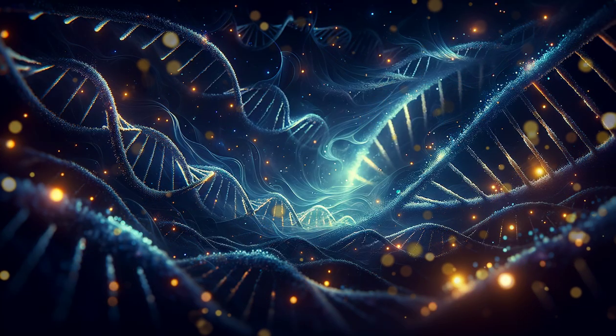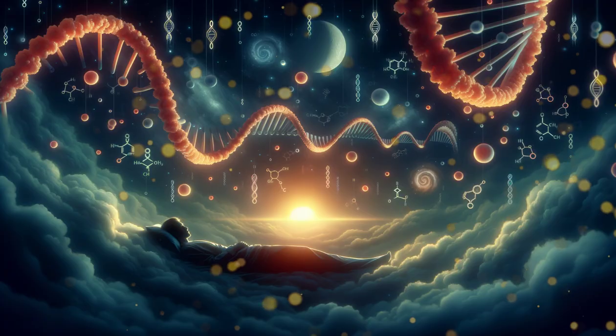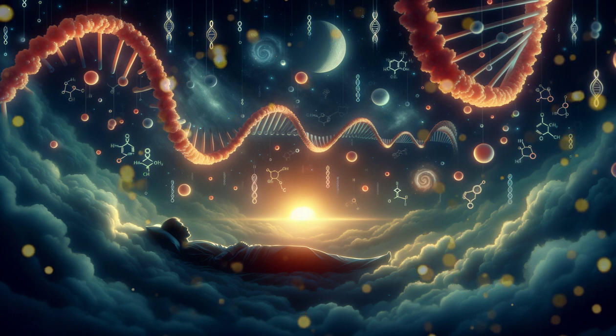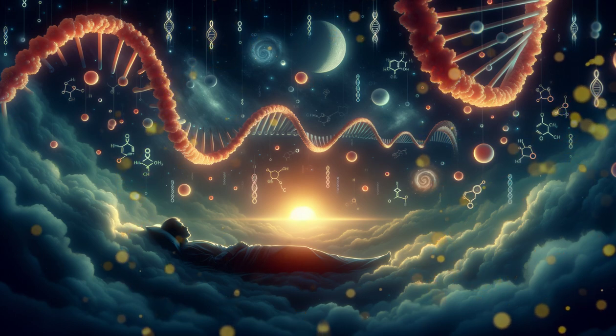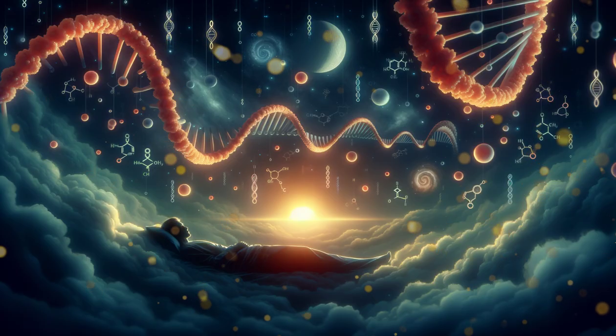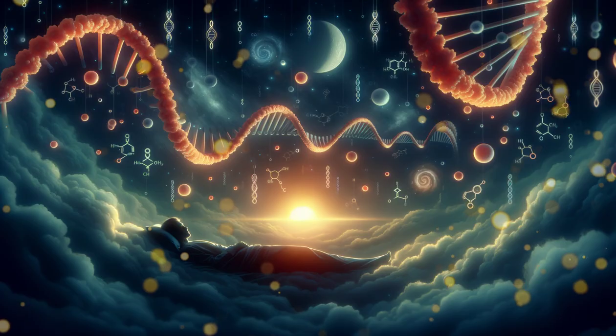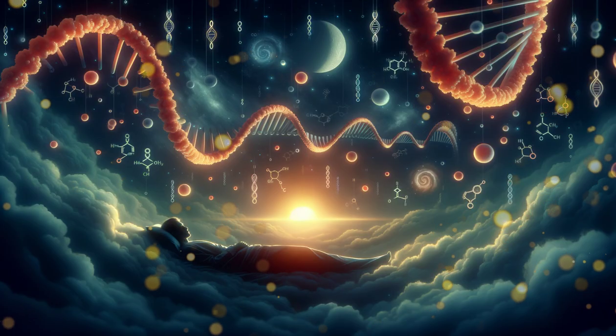The interplay between genes and memes is intricate and fascinating. While genes provide the biological substrate for our existence, memes shape our cultural identity and social structures. This relationship invites us to consider, how do our genetic predispositions interact with the cultural memes we embrace?